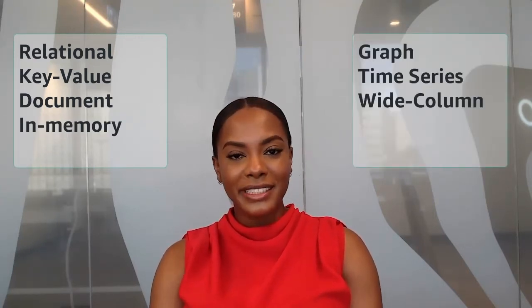Now, there are different types of purpose-built databases, typically chosen to support diverse data models based on the organizational approach that has been chosen by the business. These include relational, key value, document, in-memory, graph, time series, wide column, and ledger databases.